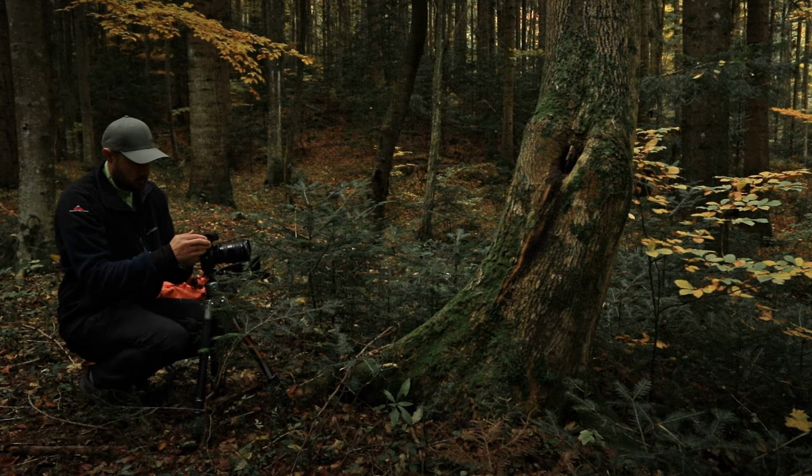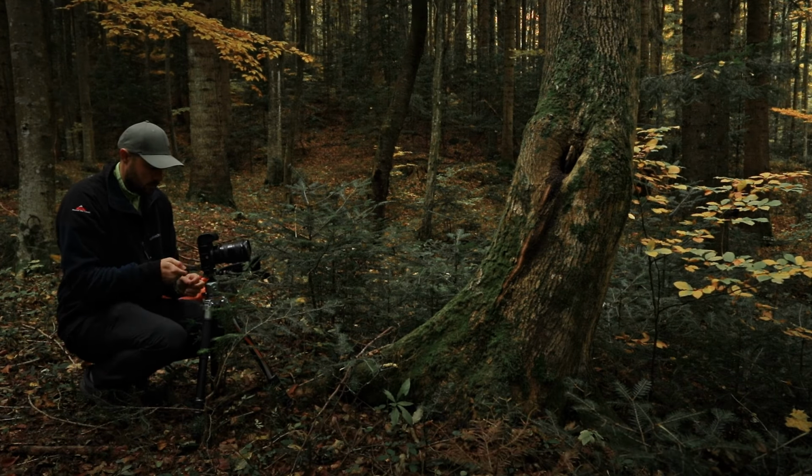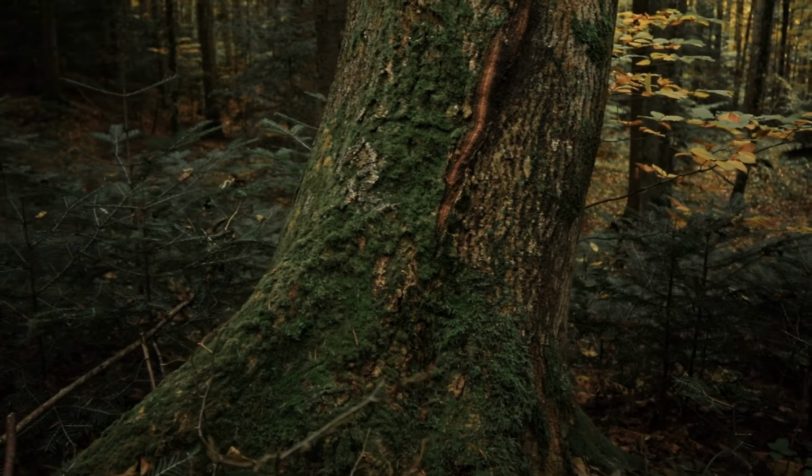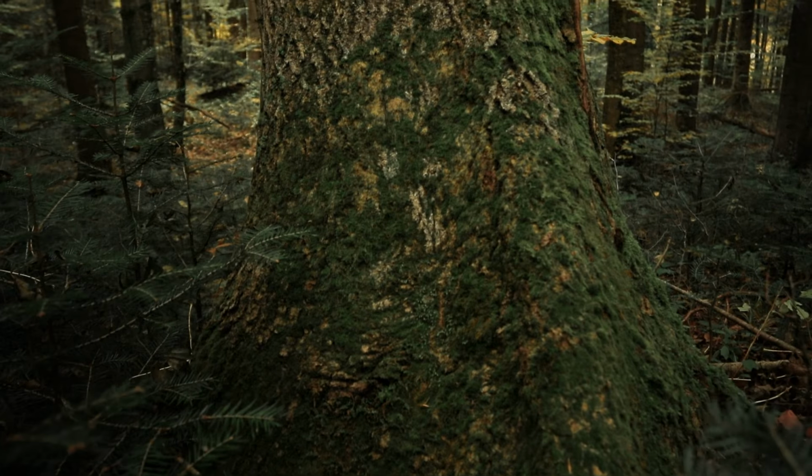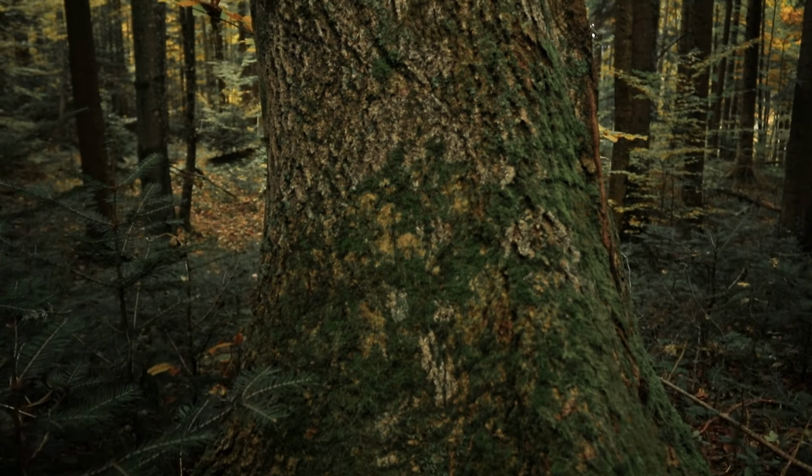Even though it's autumn, I came into a forest that also has pine trees, and because of that I have a little bit of variation in terms of the bark of the trees and also the vegetation that grows around them. So I can combine the green with the colors of autumn. The first element I'm photographing is the bark of this tree. It has some green moss on it and also an interesting texture. And I'm framing it vertical.